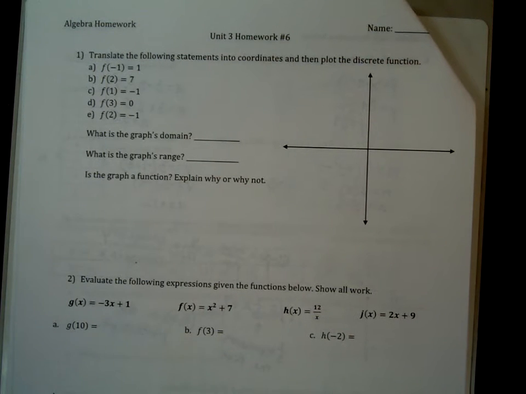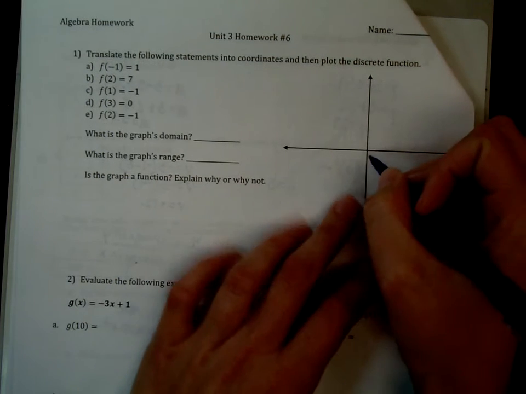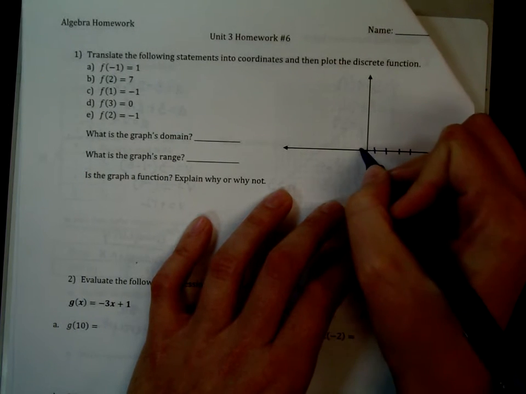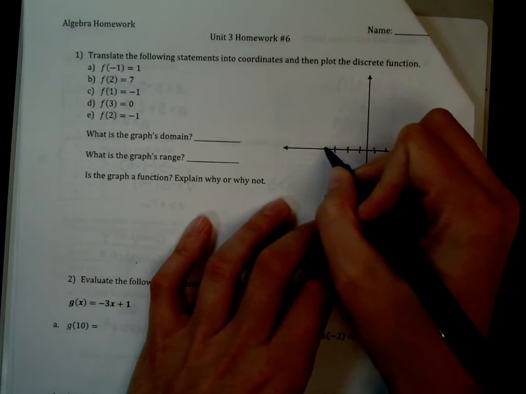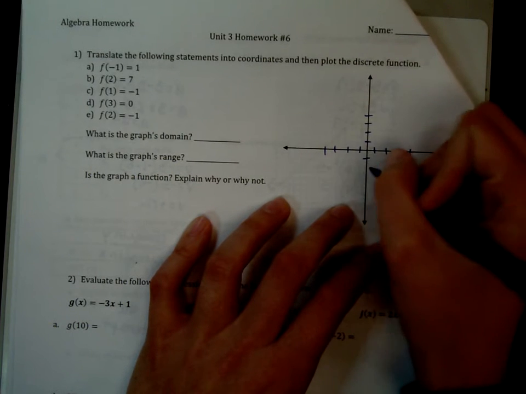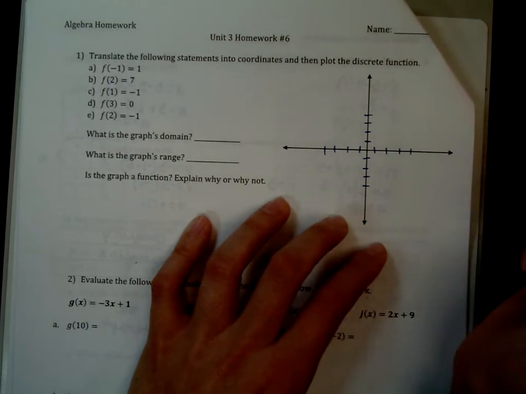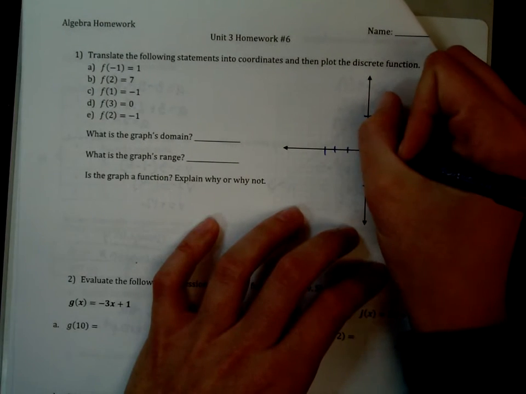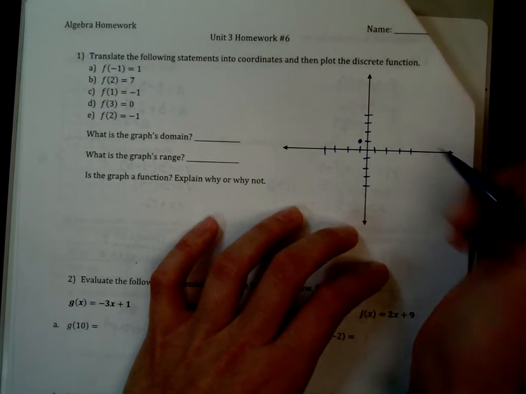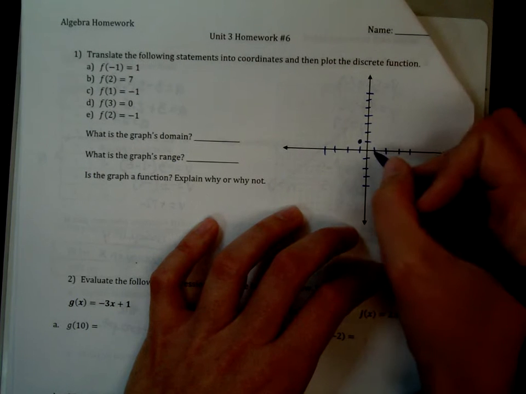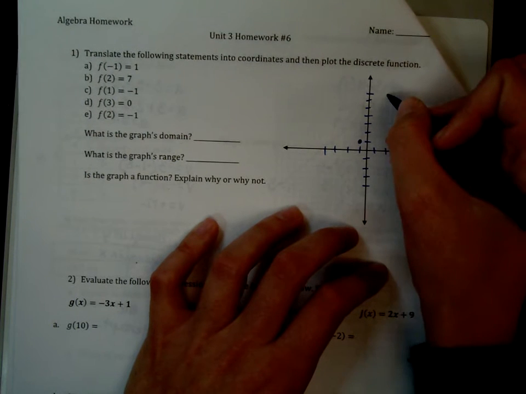Translate the following statements into coordinates and then plot the discrete function. So let's see, we need 1, 2, 3, 4, negative 1, negative 2, negative 3, negative 4, on both axes. So f of negative 1 equals 1, so that's right here. f of 2 equals 7, so 4, 5, 6, 7. f of 2, go all the way up to 7.